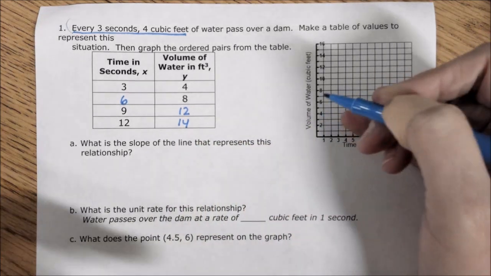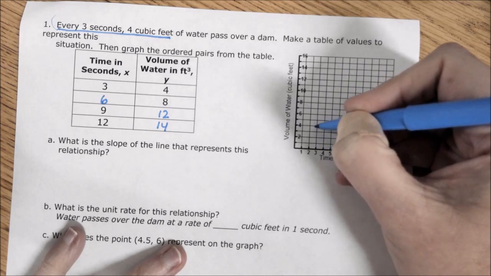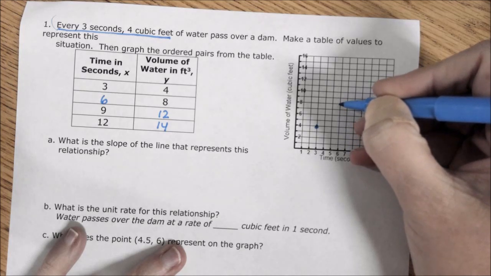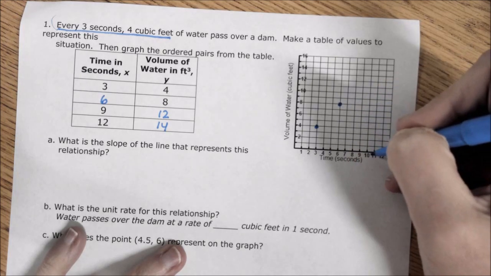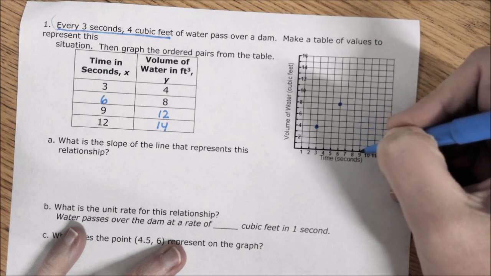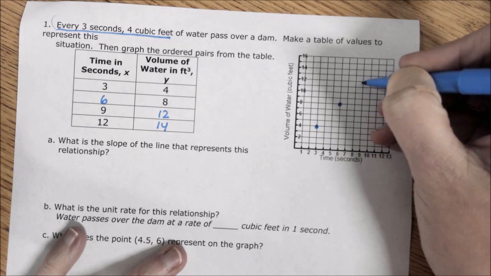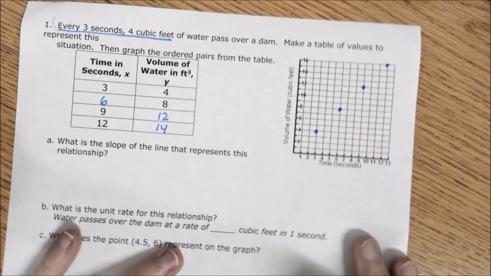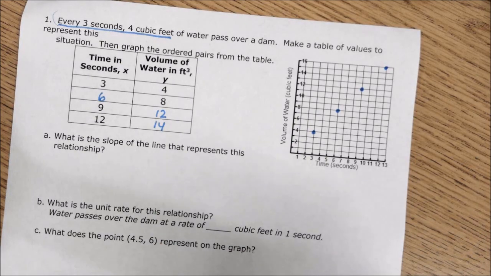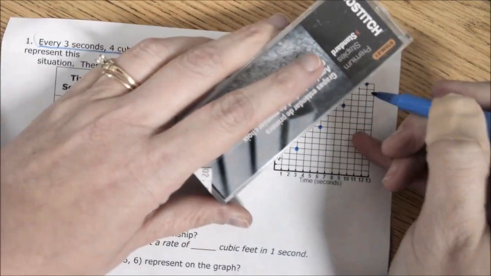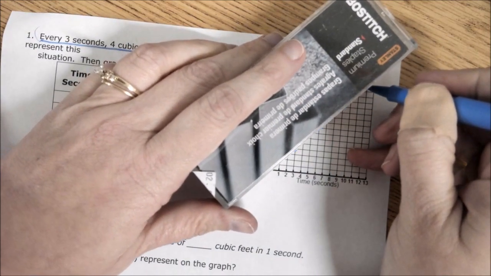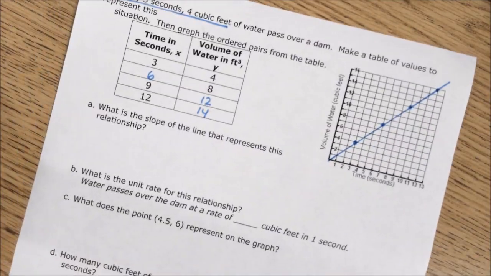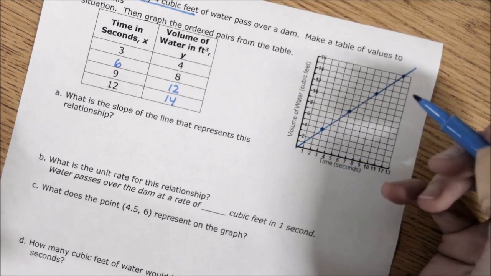Now, if I plot these points, I'm going to go over 3, up 4, over 6, up 8, over 9, did I do that right? Yes, over 9 up 12. I'm a challenged grapher, y'all. Over 12 up 16. Okay, so there's my points. We'll talk about data type later, but these points can be connected, and this is the only thing I have to draw a line with right now. So I'm drawing this line right here, and now they're asking me to find the slope.